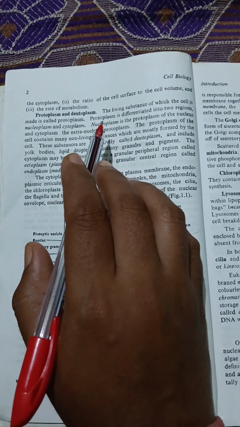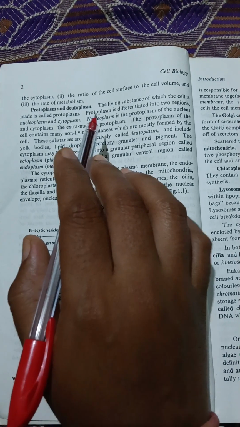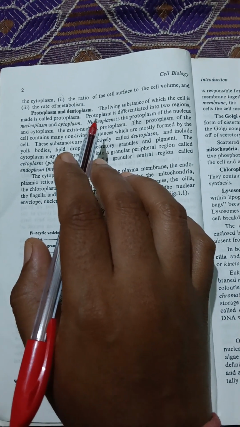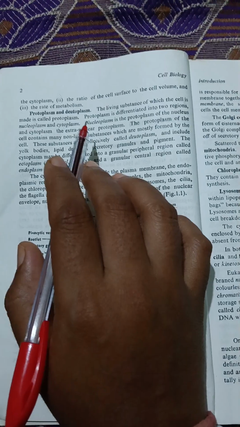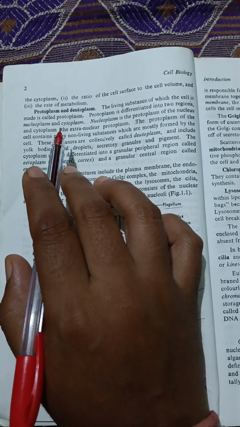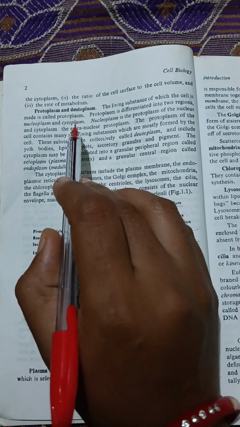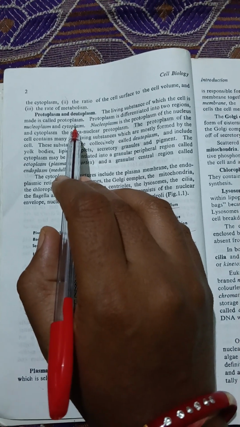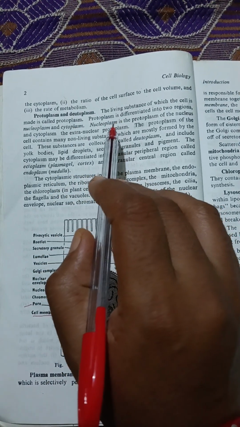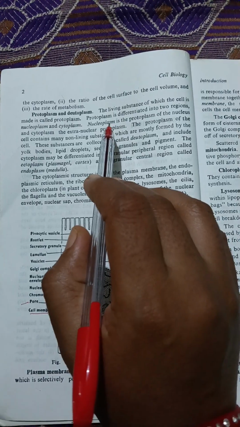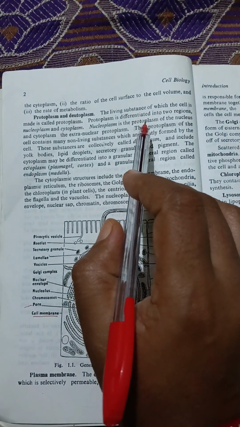The protoplasm, the living substance of the cell, is divisible into two parts. One is nucleoplasm and another one is cytoplasm. The nucleoplasm is the protoplasm of the nucleus.